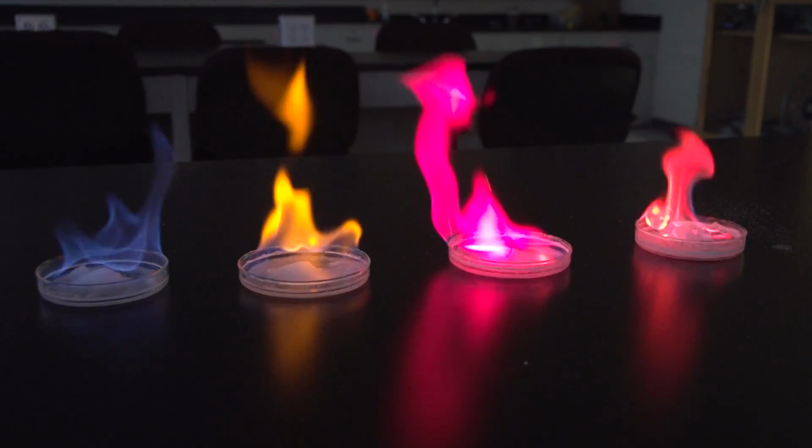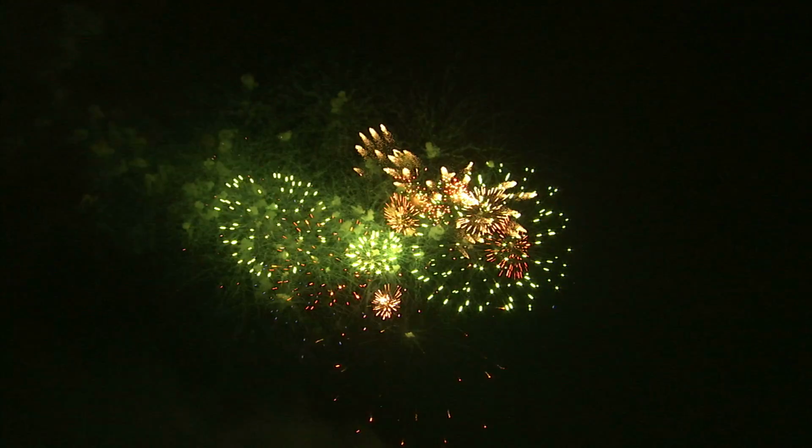The wonderful difference in the colors of these atoms is what gives fireworks their distinctive beauty. Now, what causes that in these particular atoms?